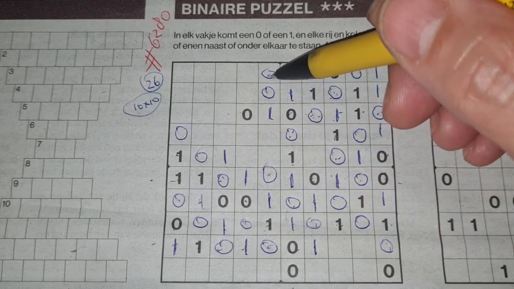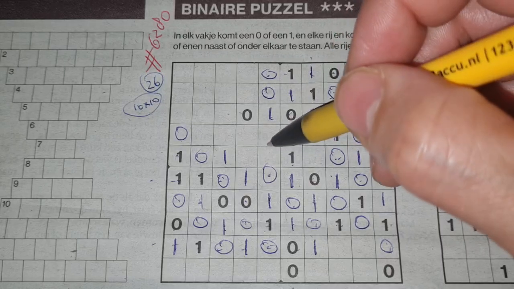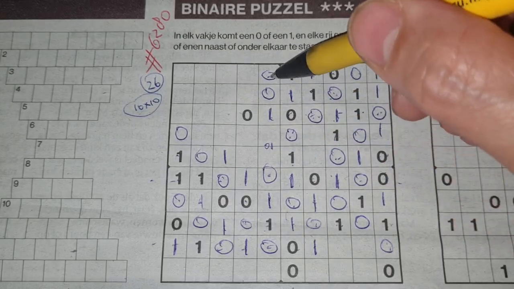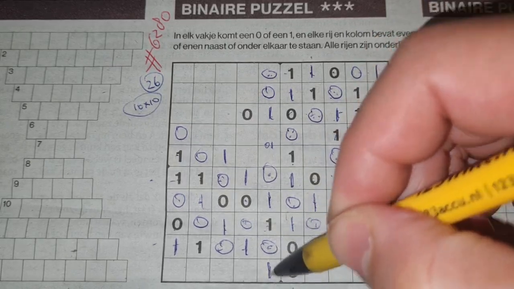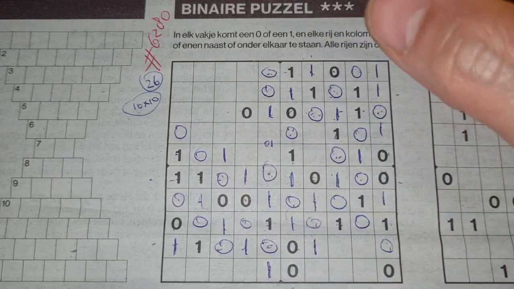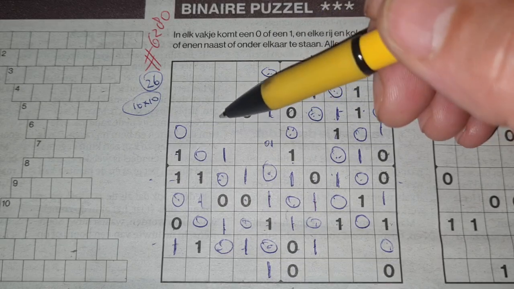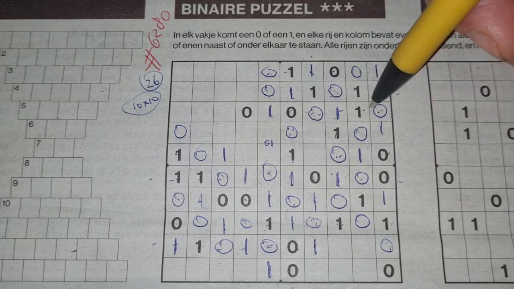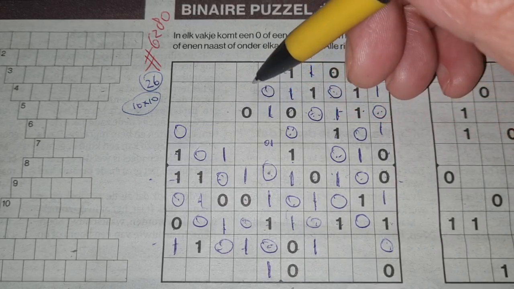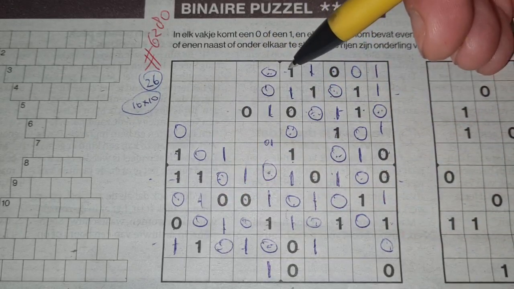Well, here I know that between an O and a 1 with 2 empty boxes, there's always an O and a 1 there. So we have the first O, second O, third O, fourth O, and fifth O. So that box should be a 1. 1, 2, 3, 4. 1, 2, 3, 4. Well, now I'm stuck.